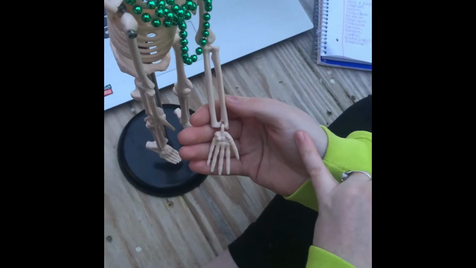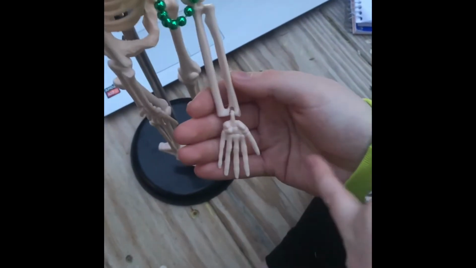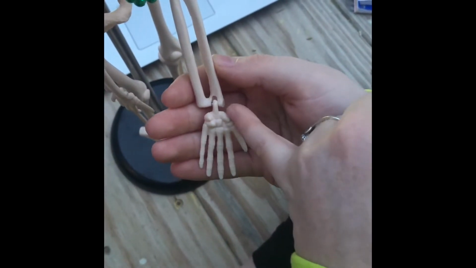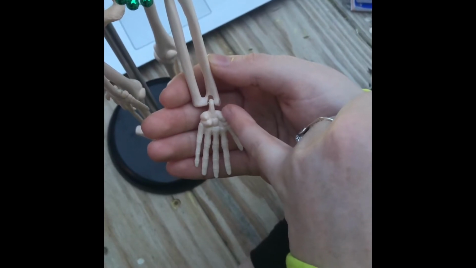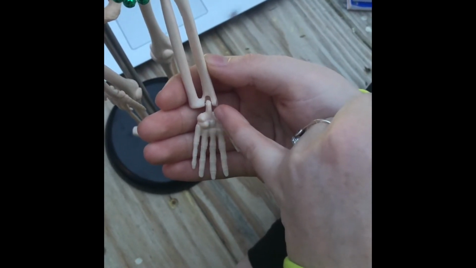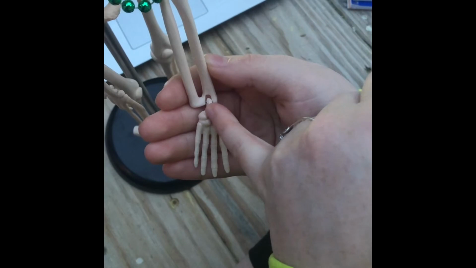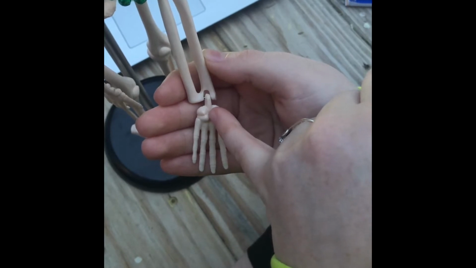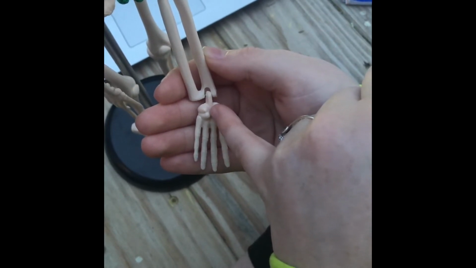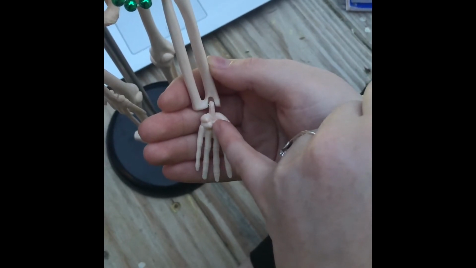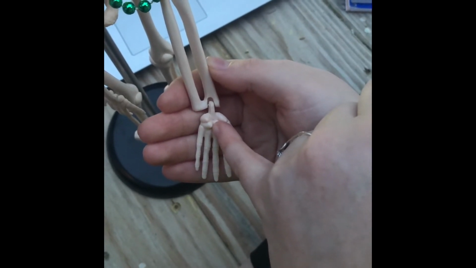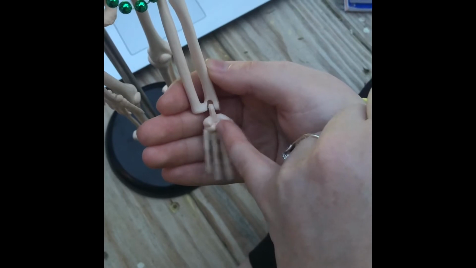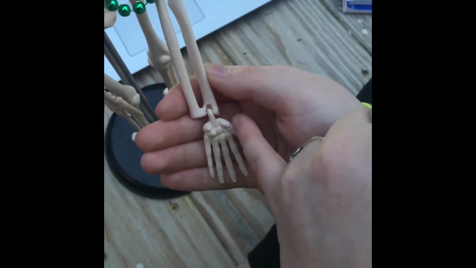Had to change my view for this one just to show the detail in the wrist and hands for this part of the structure video. This is the scaphoid. The lunate is going to be over here. The triquetrum is going to be right above the lunate, so right here. The pisiform is going to be one above that, so it's going to be over here. The trapezium is going to be back over here, and it's going to be this middle one right here.